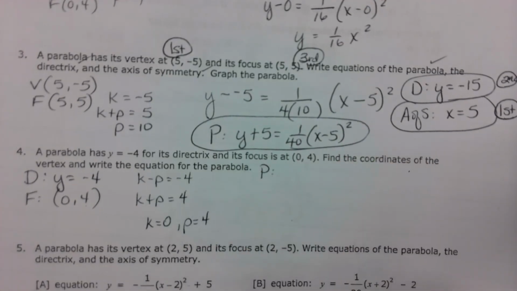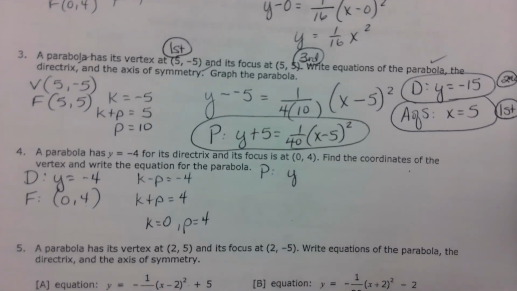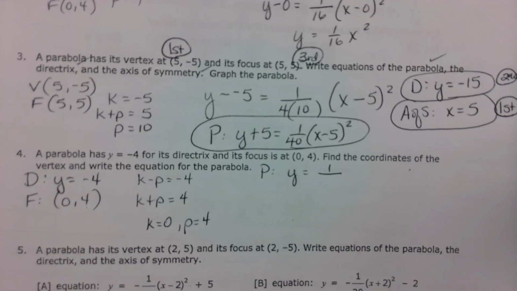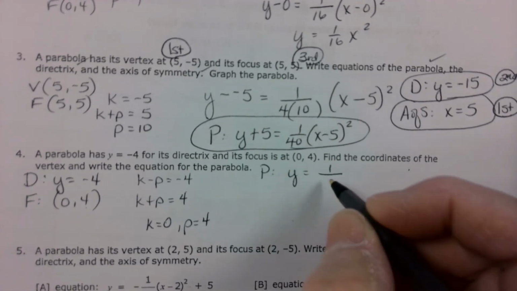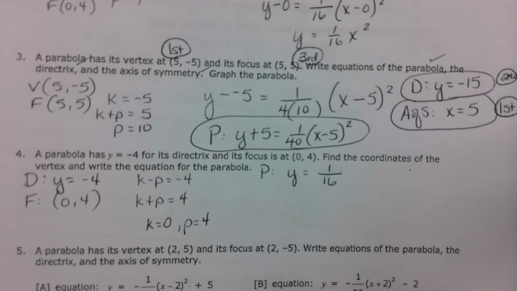So now we can just throw this into our equation for the parabola. So we're going to have y minus k, that's y minus 0, or just y, equals 1 over 4 times p, which is going to be what? Right, so 4 times 4 is 16. And then we're going to have x minus h. By the way, where am I going to get h out of here? I mentioned it, but I didn't point it out real loud. Right, this is h right here, right?